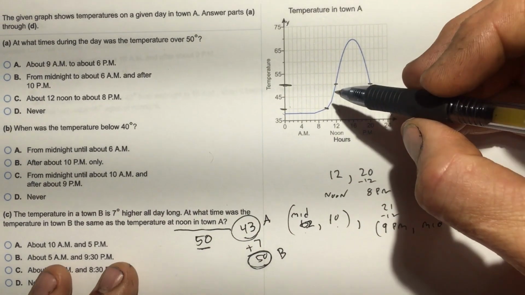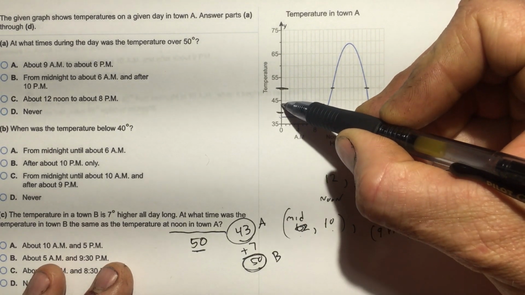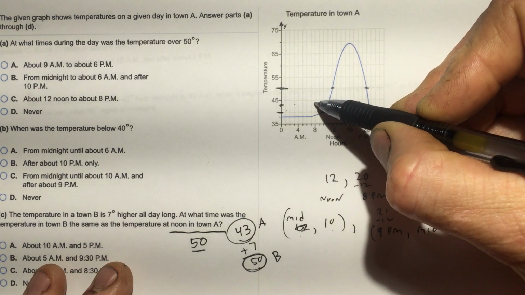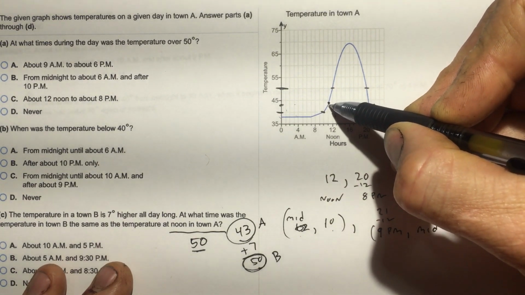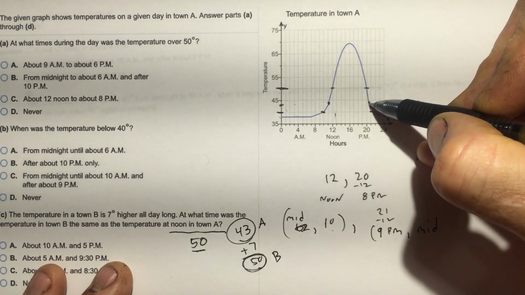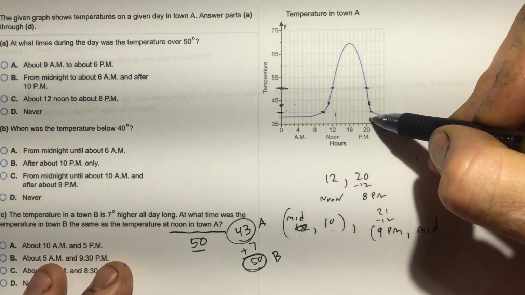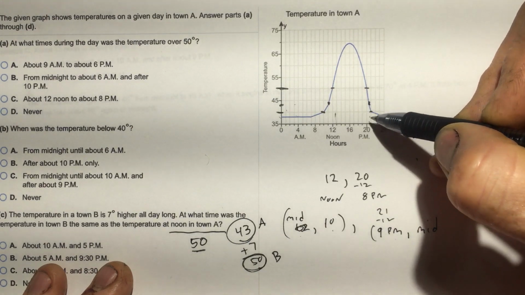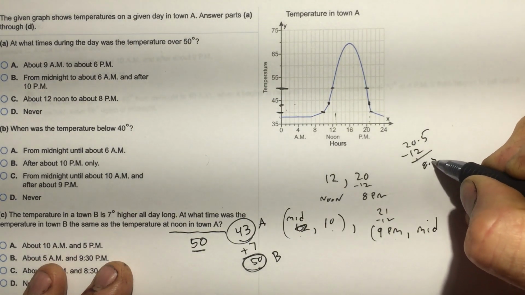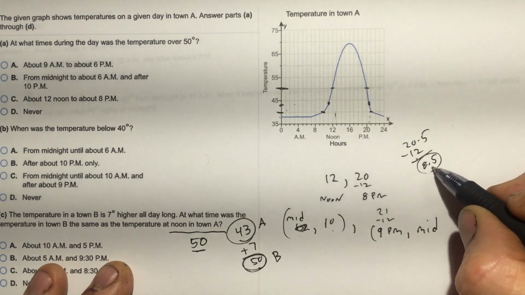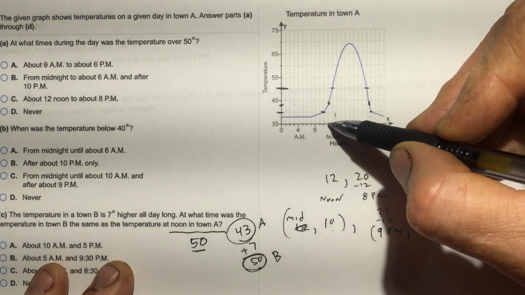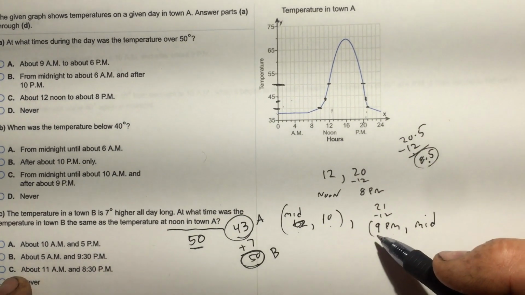So let's see here. When is this 43? So here's 40. 43 would be about right there, wouldn't it? There's 40, 45. So if I come over, looks about like right here at 11 o'clock. And then also over here, that looks like maybe 20 and a half, which if I subtract 12, that'd be 8 and a half. So that's like 8:30. So it looks like maybe 11 o'clock and 8:30. Looks like C.